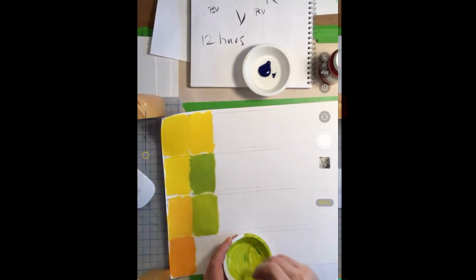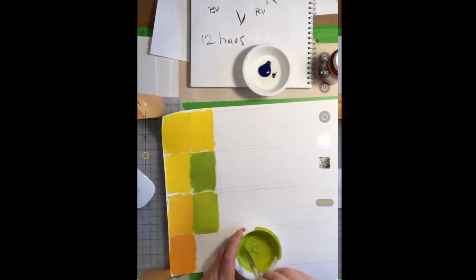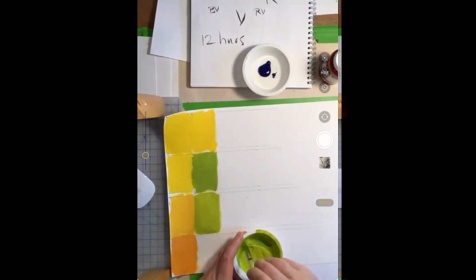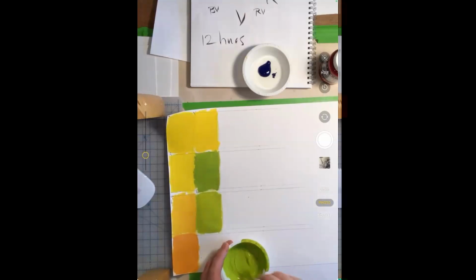Okay, so now there are certain things to know when you're painting. The amount of paint, like the amount of yellow I start with, will affect the amount of blue it takes to change the yellow. If I have less yellow, it takes less blue, which ought to make sense. So let me just do another.